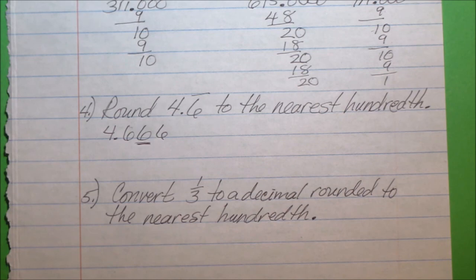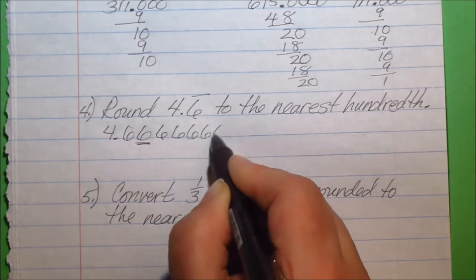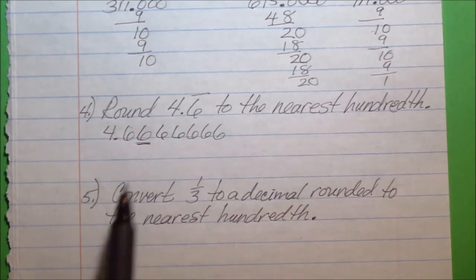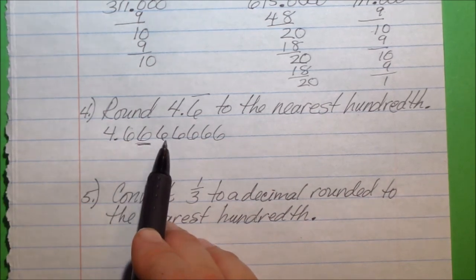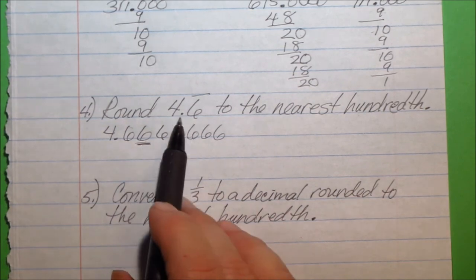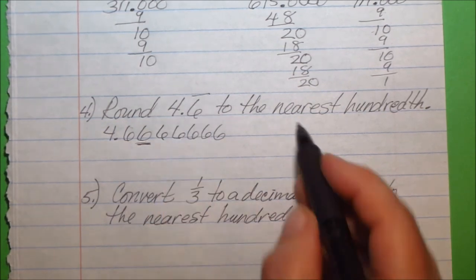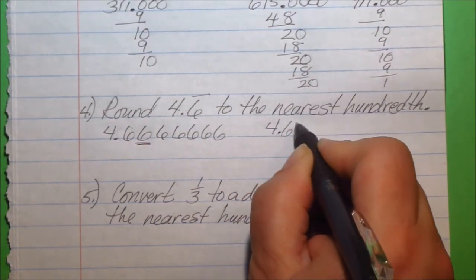That's the thousandths place. And I know that these 6s will go on and on and on because that's what that repeating bar tells me about that 6. So if I have to round to the hundredths place, this 6 tells me what to do with this digit. And this digit is above 5. 5 or above, then we raise the number, right? So 4.6 repeated, rounded to the nearest hundredth, is 4.67.